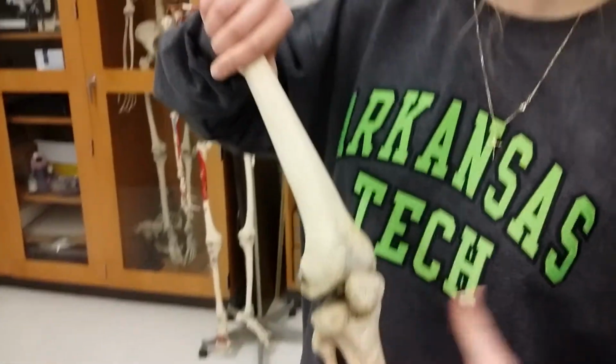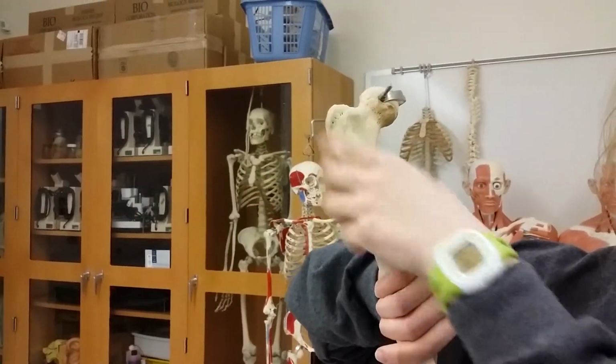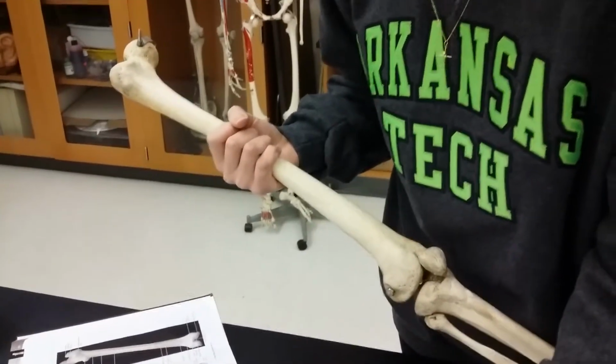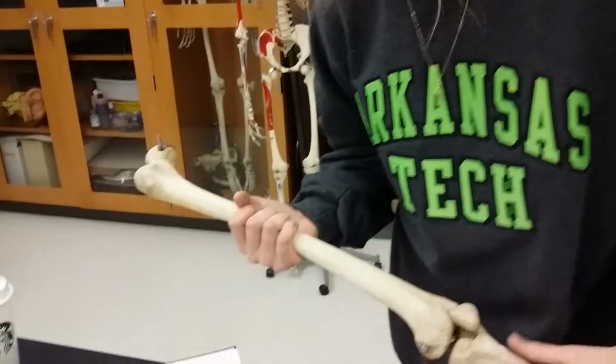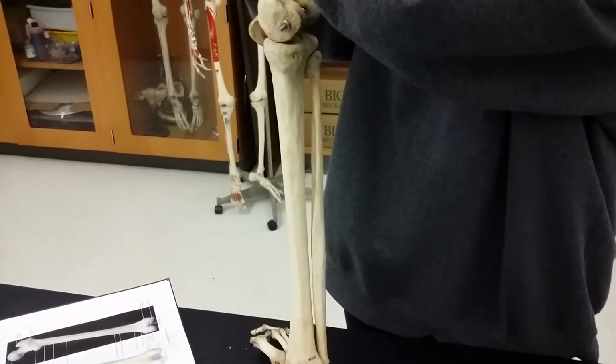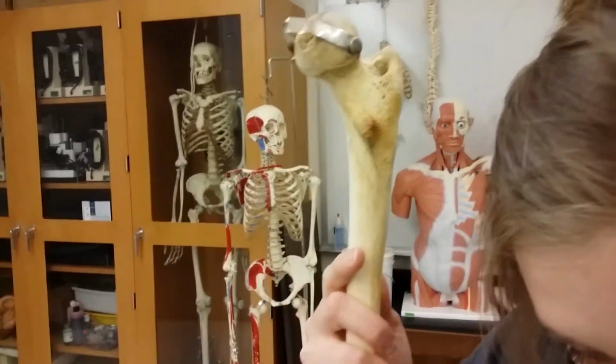The neck of the femur, you can see this big, thick neck attaching the head between the greater trochanter and lesser trochanter. Intertrochanteric crest is this part right here. Intertrochanteric crest, this part of the femur.